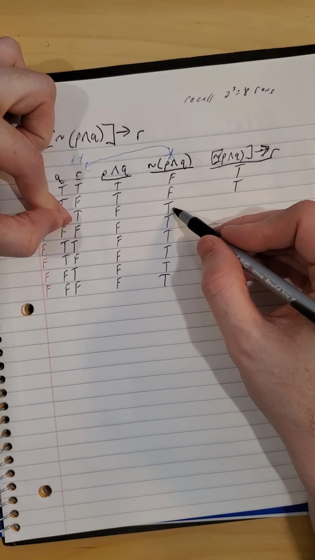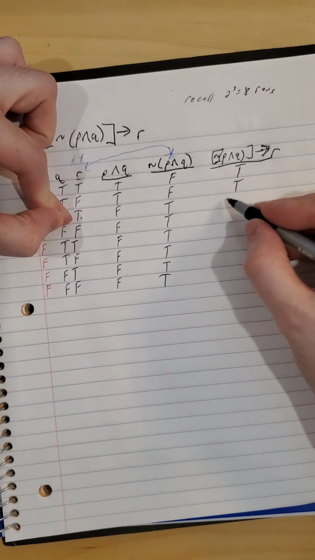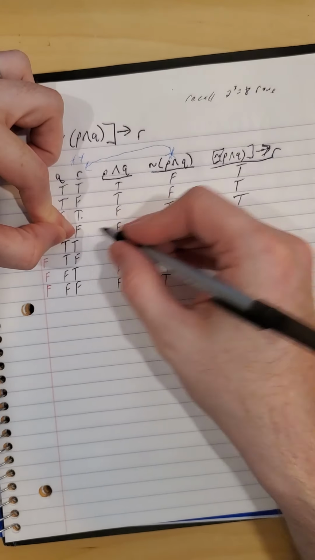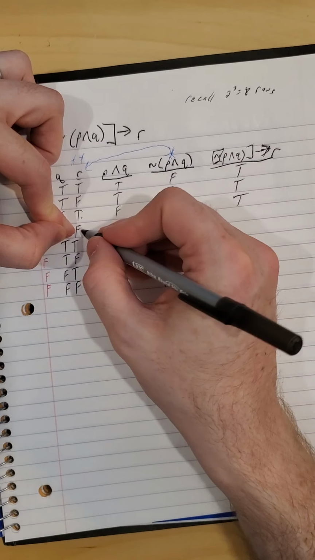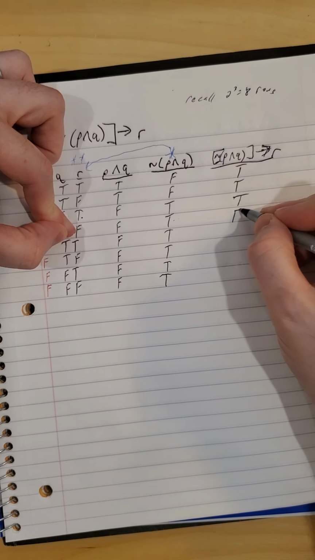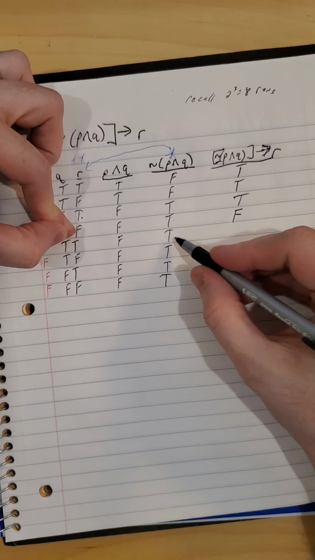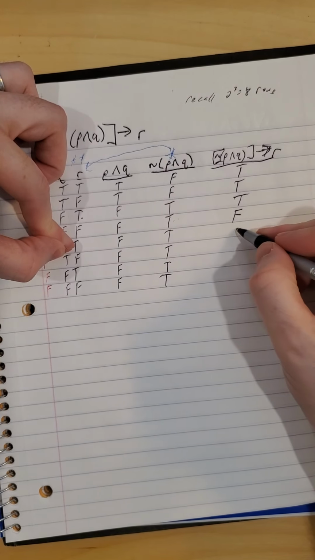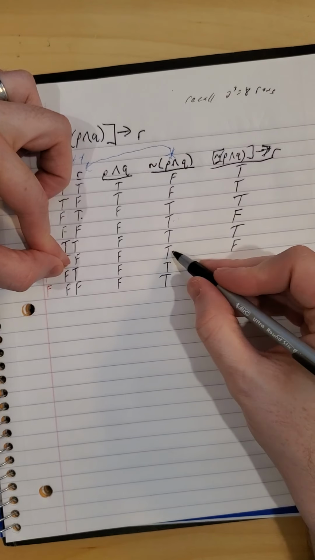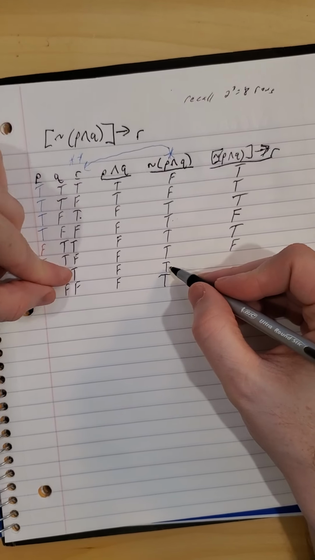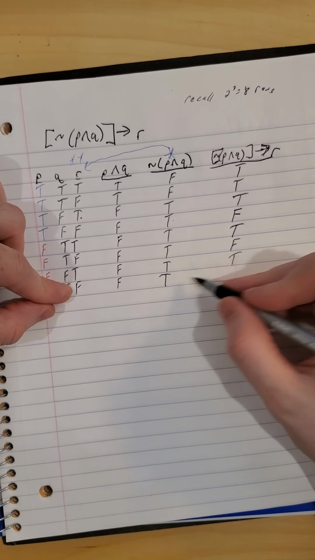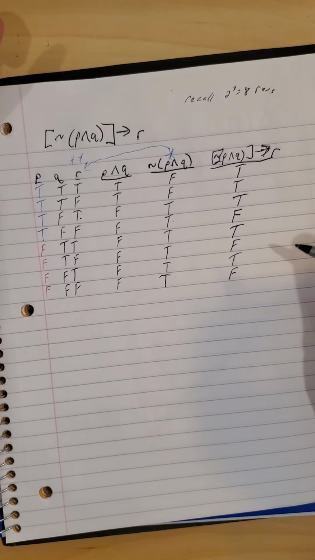So row 3, we have true followed by true. That's okay, that works. True followed by false. The kid cleaned the room and you didn't take them to the park as promised. You have told a lie. True followed by true, you're okay. True followed by false, again, that's the one we're on the lookout for. True followed by true, we're good to go. True followed by false, again, that is false.